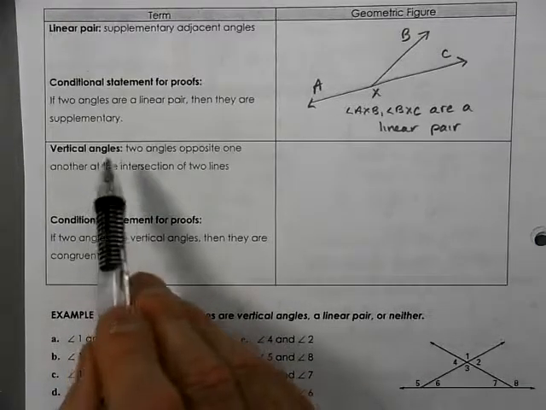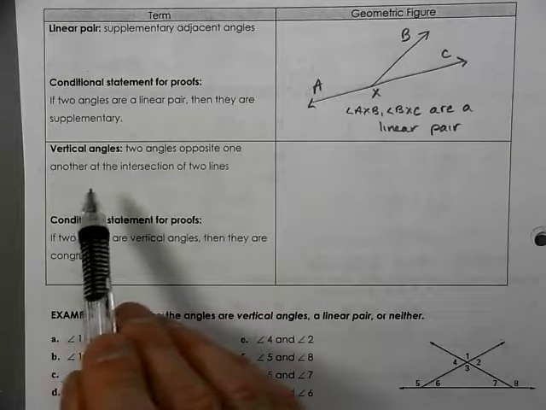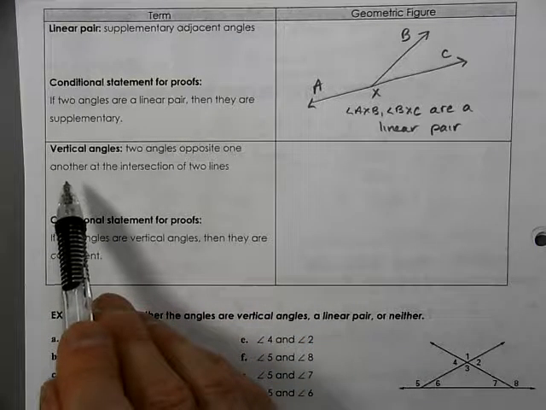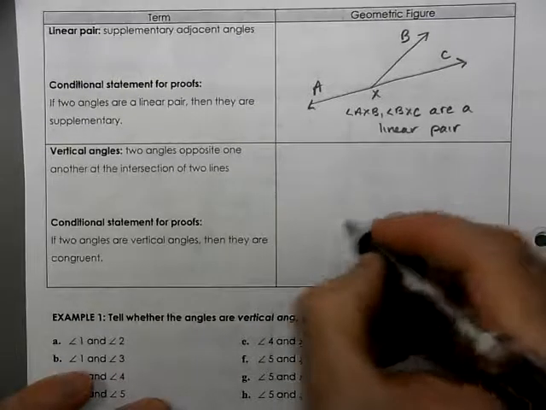Now for vertical angles, these are two opposite angles. They're two angles opposite one another at the intersection of two lines.